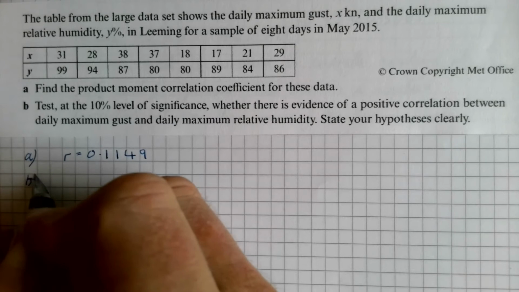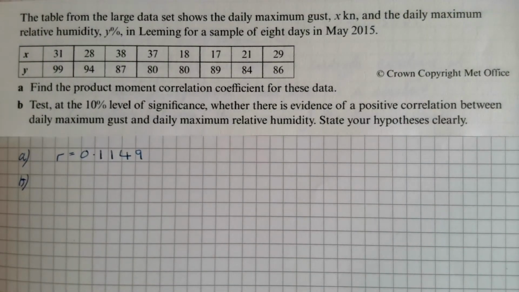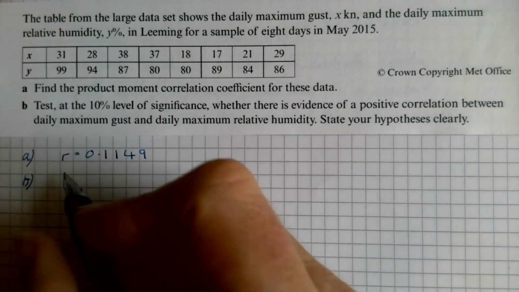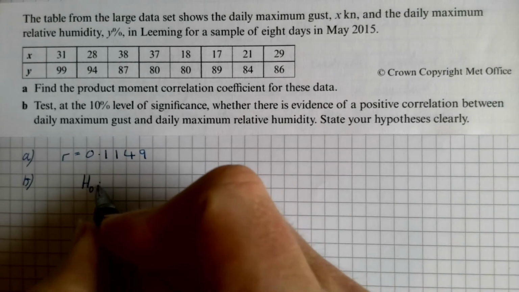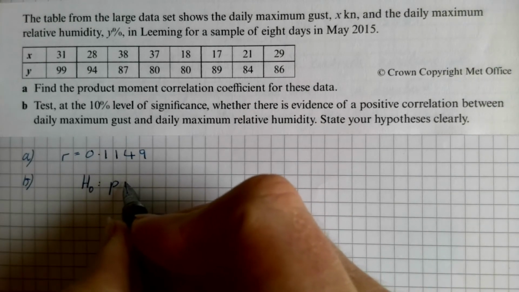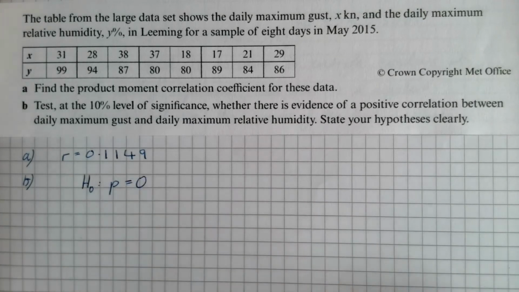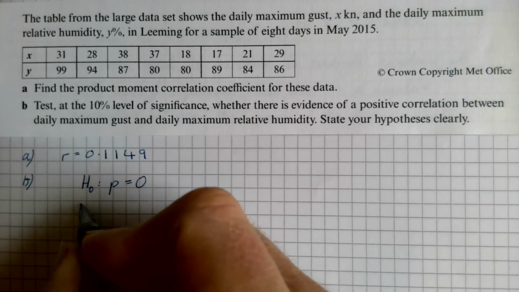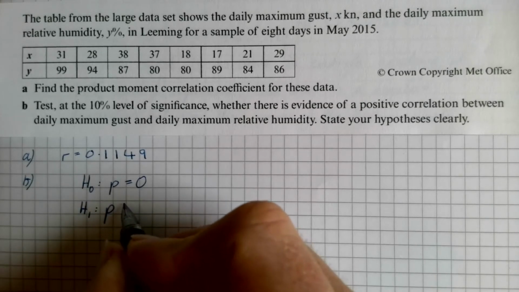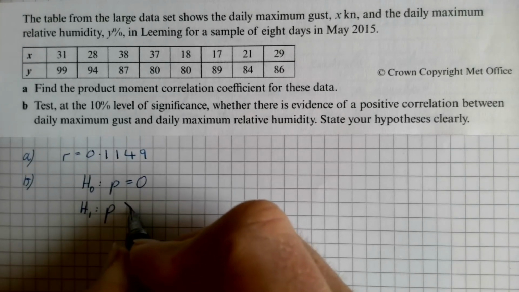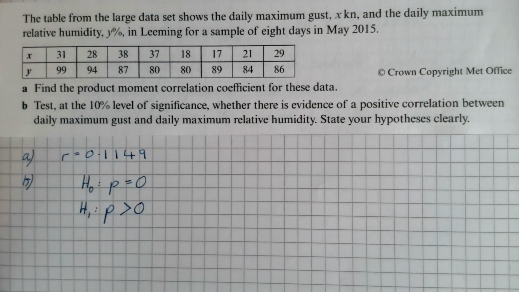And then we're on to part B, testing at the 10% level of significance. Now this time, they want to know if there's evidence of a positive correlation. So last time, she just wanted to know if there was any correlation. This time, we want to know if it's positive. The null hypothesis is still going to be that we've got no correlation at all. So that would be p equals 0. And our alternative hypothesis is going to be that it's positive, so it's going to be more than 0.